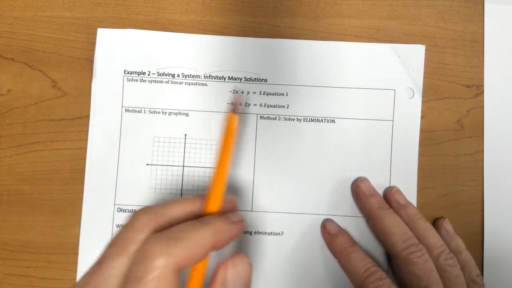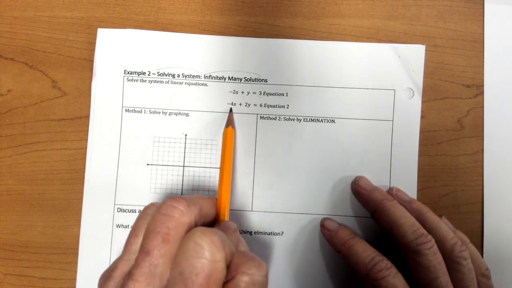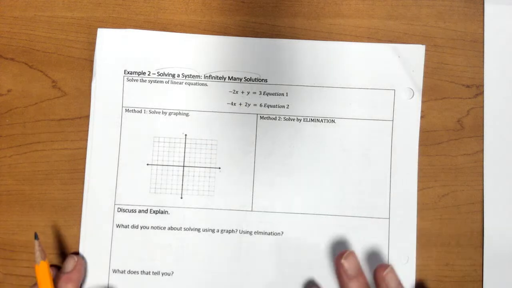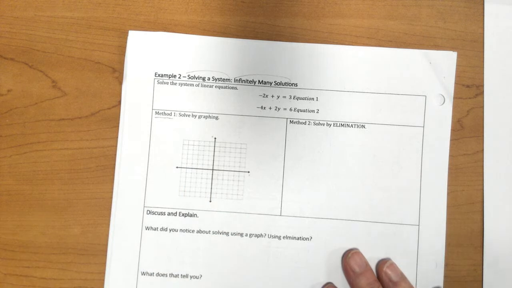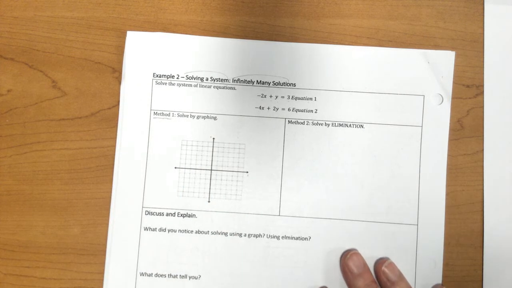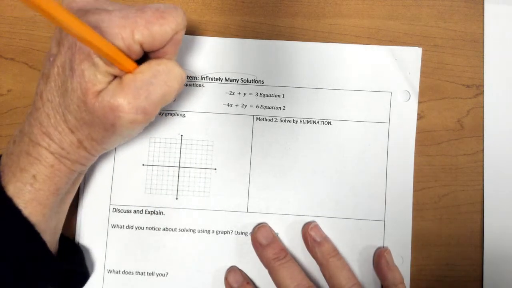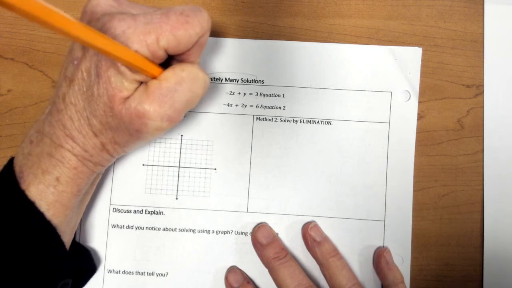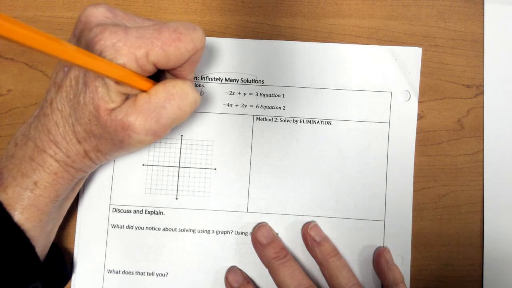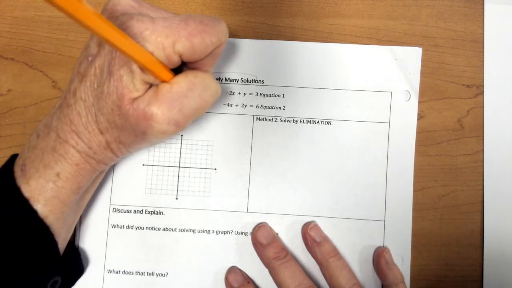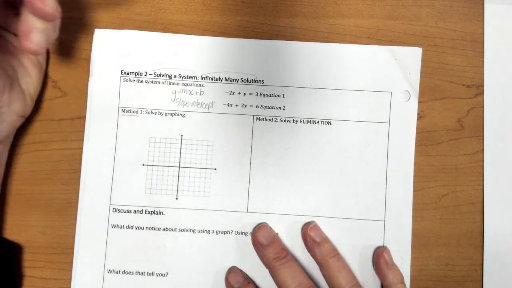So again, you can see I have 2x plus y is equal to 3. That's equation 1. I have negative 4x plus 2y is equal to 6. Well, take a look. It tells me to use graphing in order to be able to solve. Well, in order for me to be able to easily graph this, I need to make sure I convert each one of these equations into y is equal to mx plus b. Please remember that this is the slope-intercept form. And again, just to repeat, how do I know it's slope-intercept? Because I've got the slope and I've got b as my intercept.